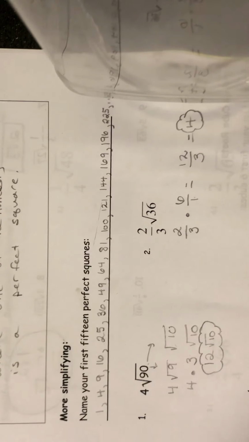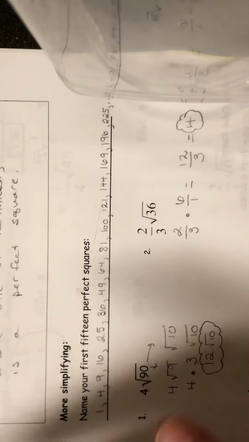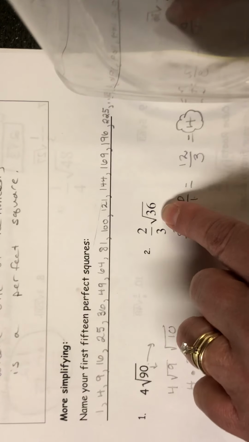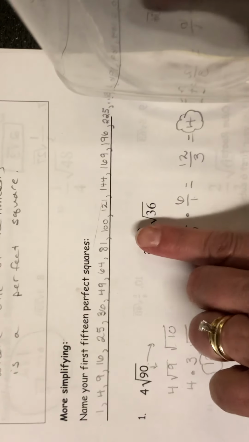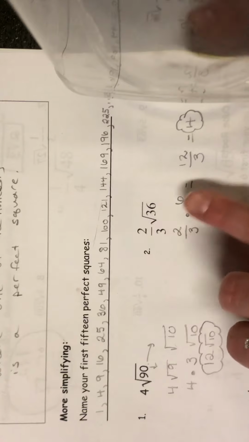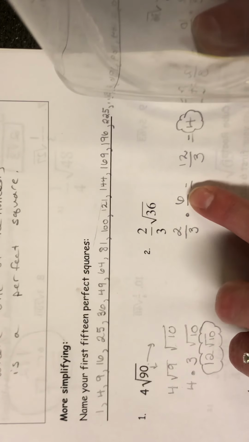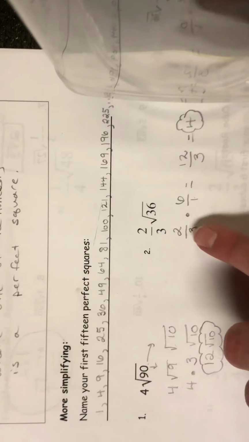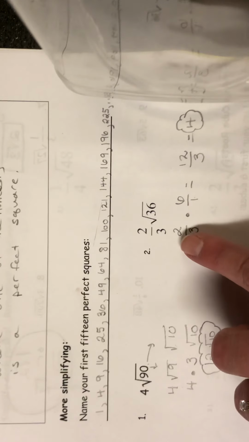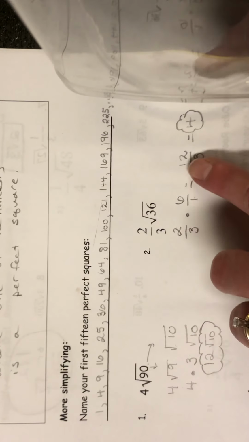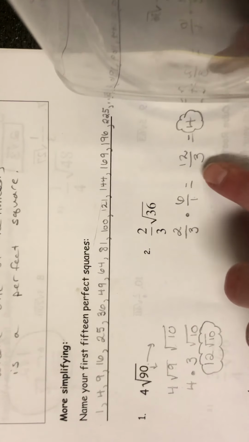Example number 2 is kind of neat because you don't worry about the fraction. 36 is a perfect square. Again, cover up the 2/3. The square root of 36 is 6, and you'll notice the square root sign drops. Take 2/3 times 6. Remember, when you multiply fractions, multiply across your numerator, multiply across your denominator, then simplify.